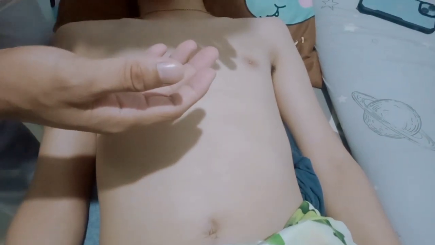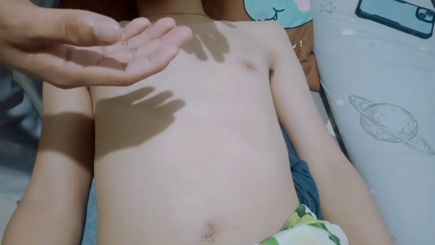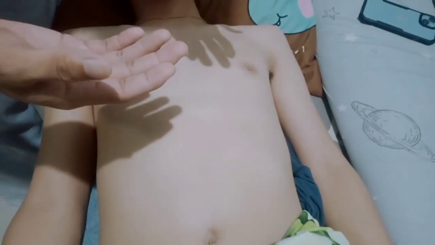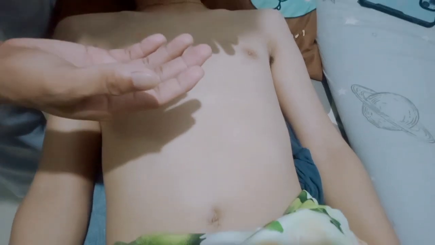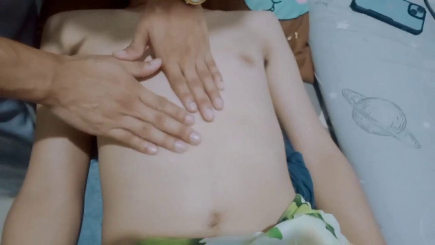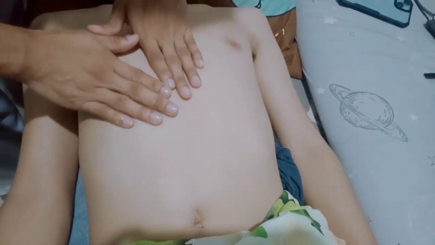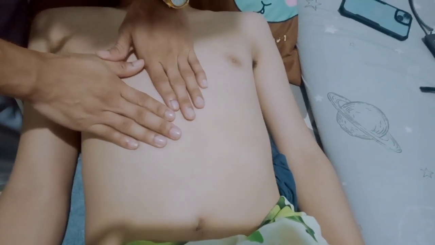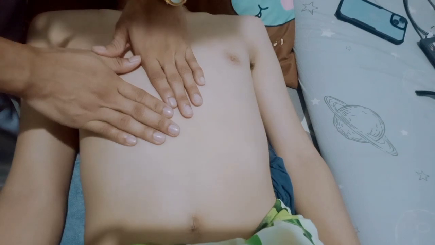Stand at the client's head, facing his feet, hooking the fingertips upwards under the costal margin, and ask the patient to take a deep breath. Gently and firmly pull inward and upward with the fingers. So, sir, take a deep breath. Again. Alright, thank you, sir.